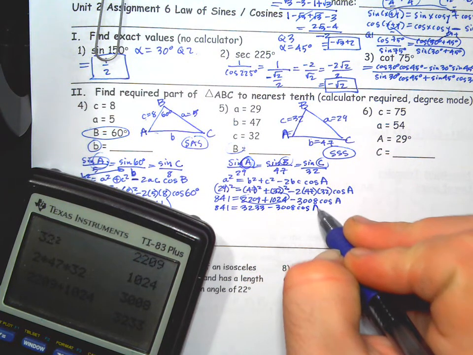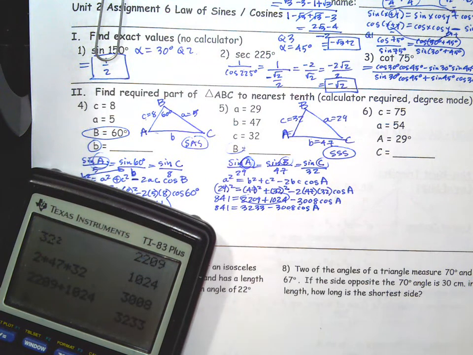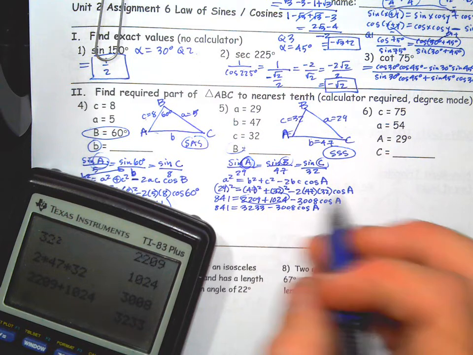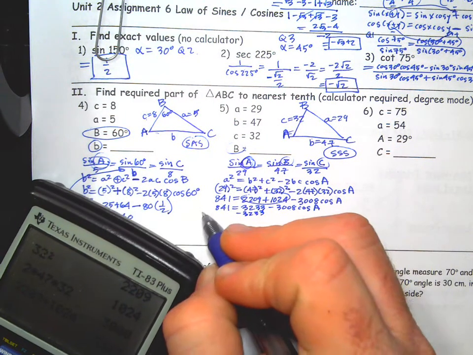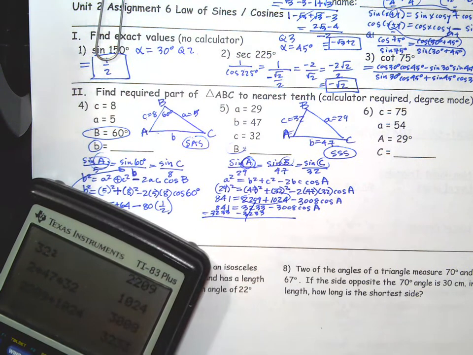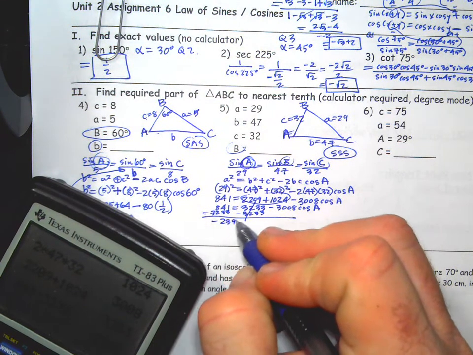Now we cannot combine these together. That would violate order of operations, because you do multiplication before subtraction. So we're going to move this over here. So 841 minus 3233, negative 2392.